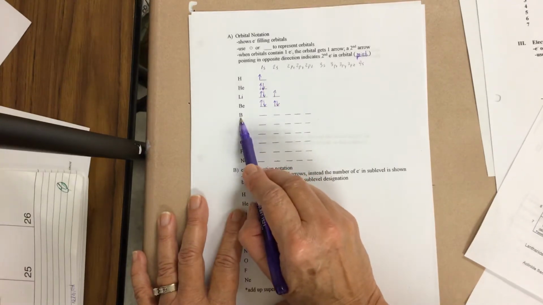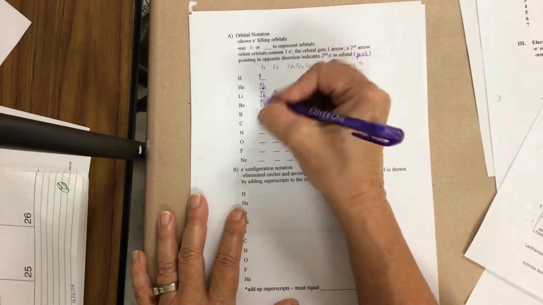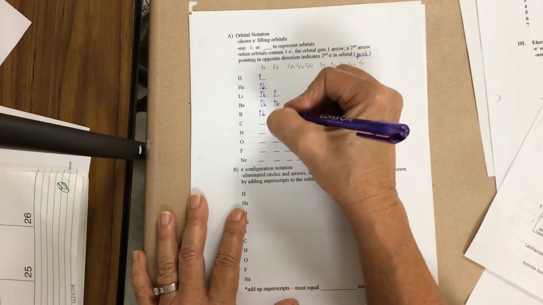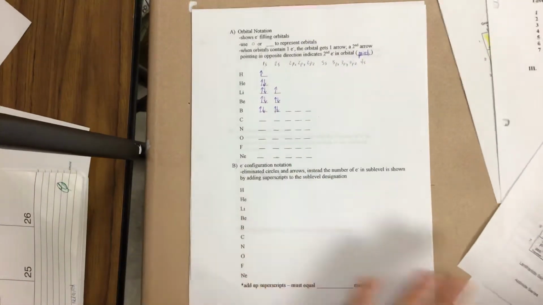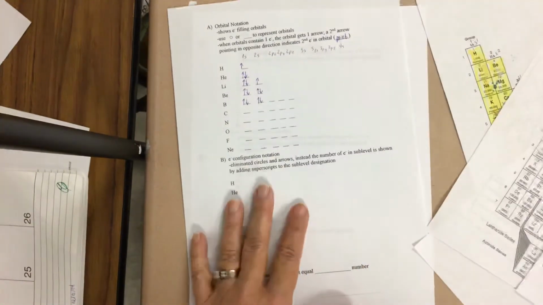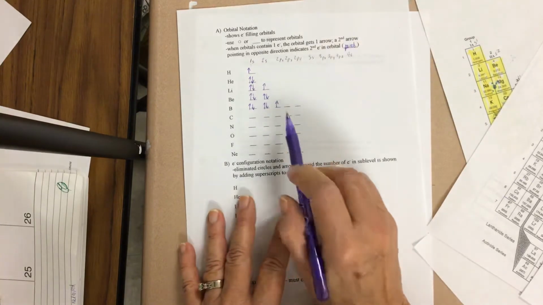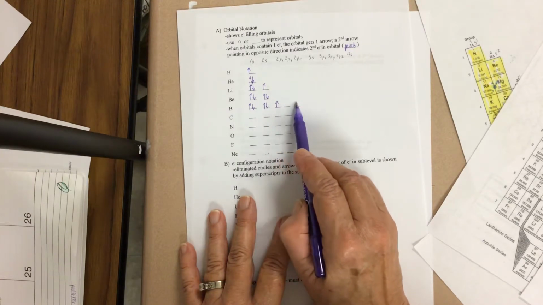Boron has 5 for its atomic number, so it has 5 electrons. The first 2 electrons will enter the first energy level in the s sublevel. The next 2 will enter the second energy level in the s sublevel. So you have to fill up the s. Remember, you have to fill 2s before you go into 2p, and then it has 1 electron in the p. Now let me give you a word of caution. You will not pair up another electron in this orbital until we have given each of your p's 1, okay, because they are equal energy.